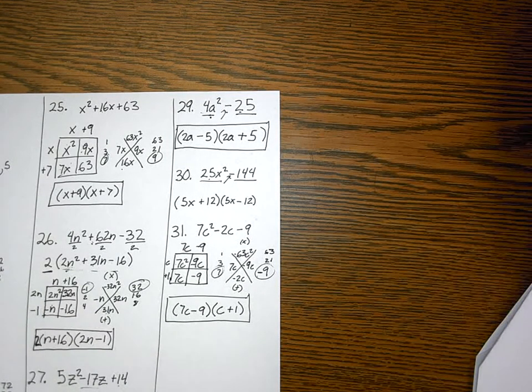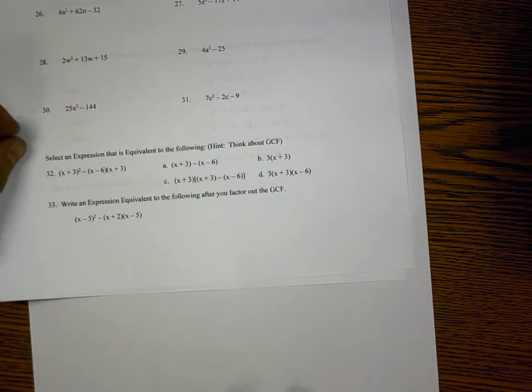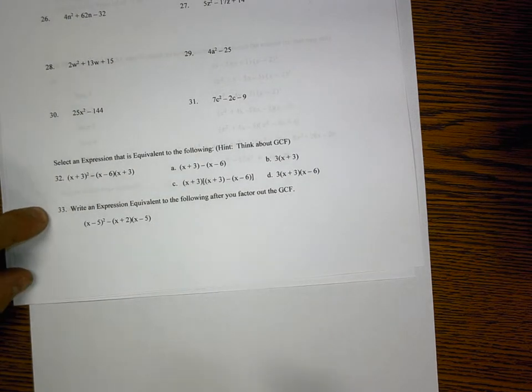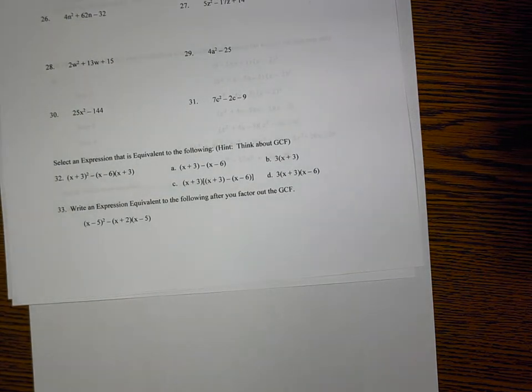So for this next problem, I'm going to get a new piece of paper. I don't want to cram it in that small space. But number 32, right here, says select an expression that is equivalent to the following.